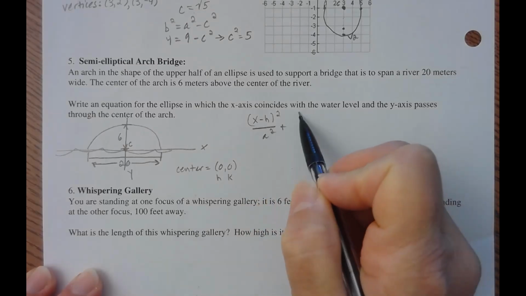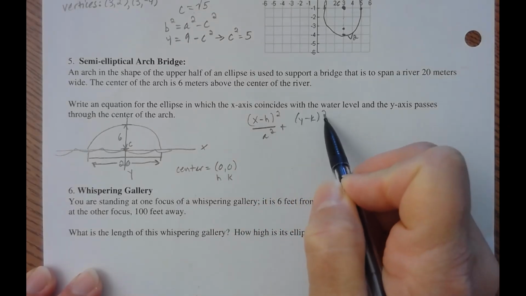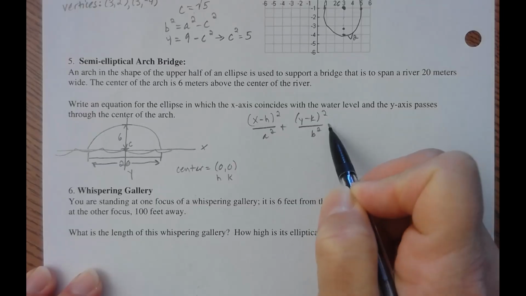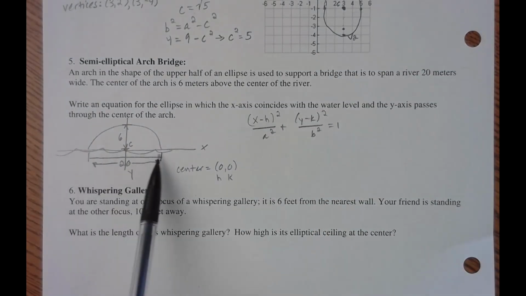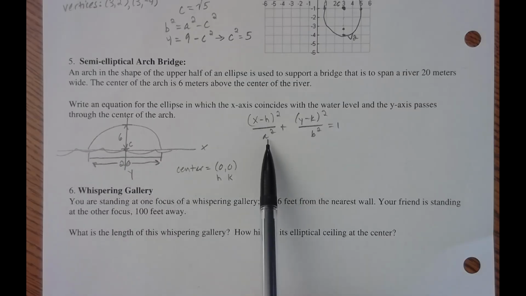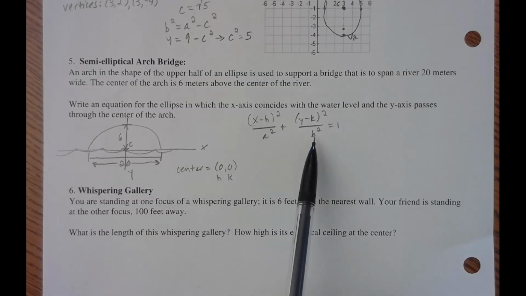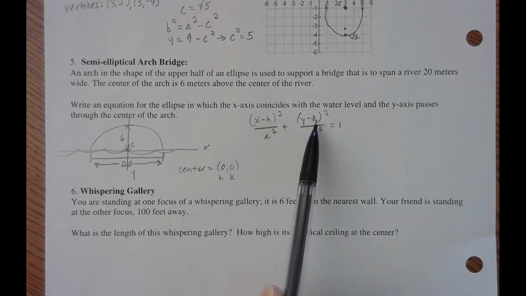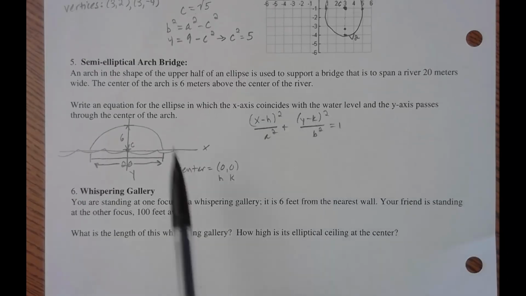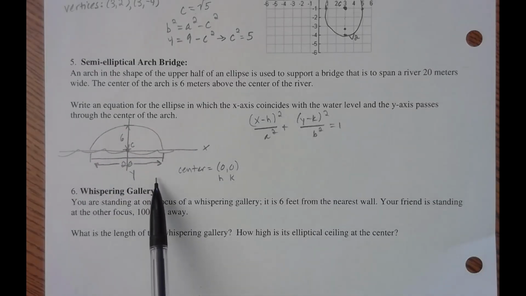here is the form of equation I want to use. And I know this because this is the major axis. It's the longest distance. So a has to go with the x, and b has to go with the y. The center is at 0, 0, so h and k are both 0. And just by looking at my diagram, I already have my a and my b.